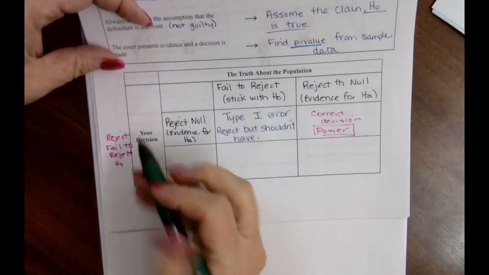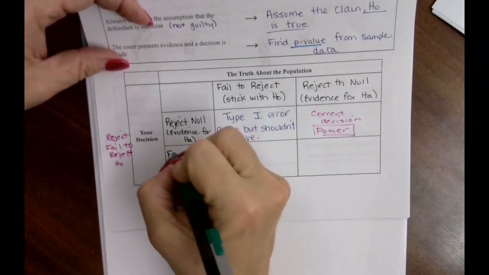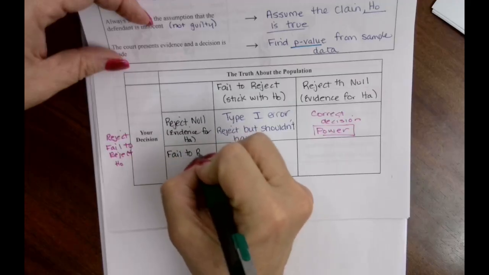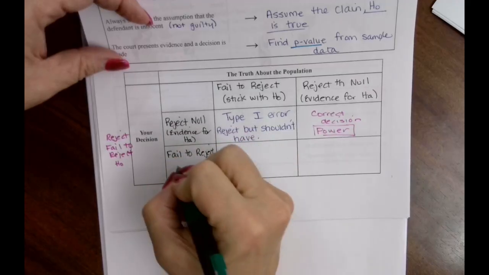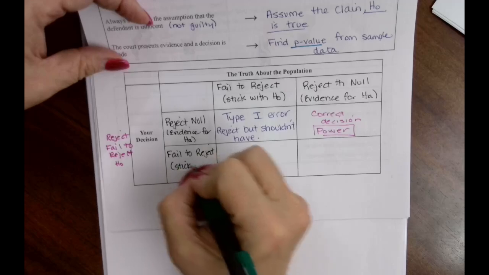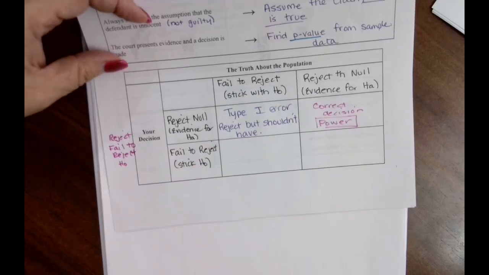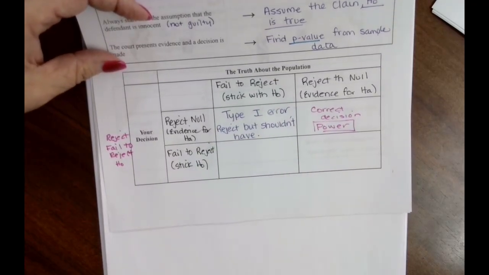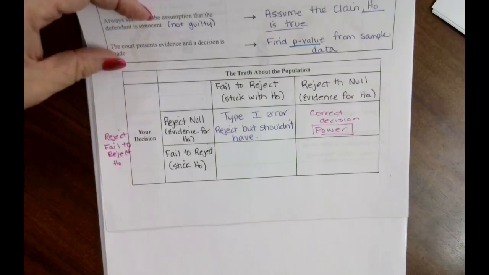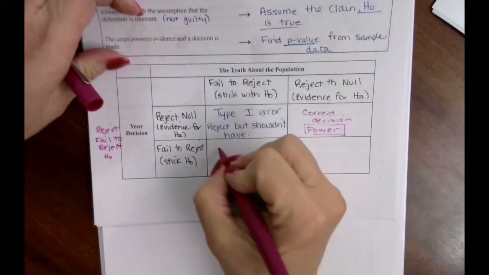Okay, so the other decision that we can have is we can fail to reject, which means we're going to stick with our null as being the correct answer. So if we do that, then what happens over here is we know that this is the correct decision.